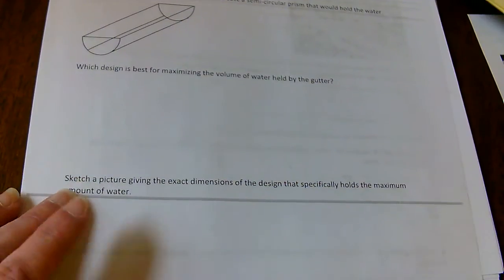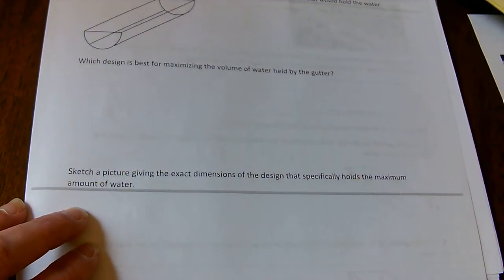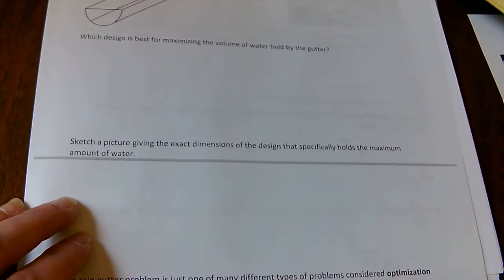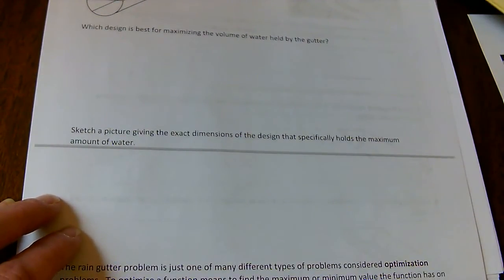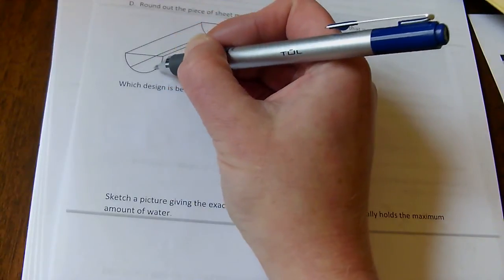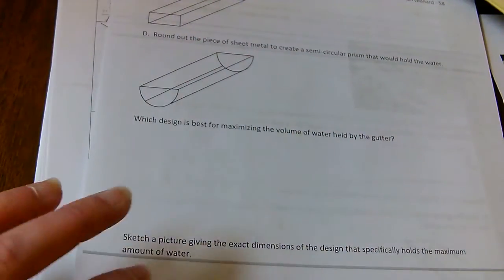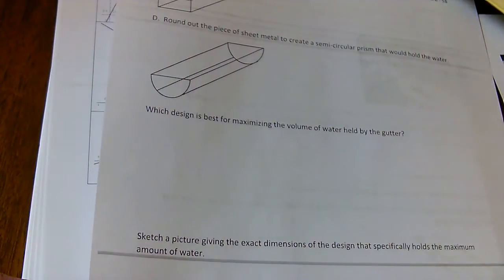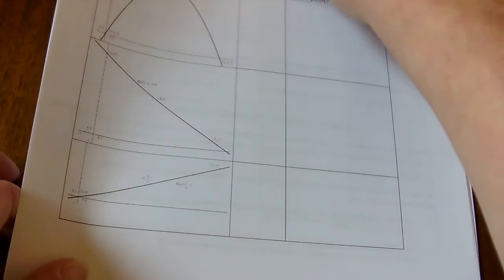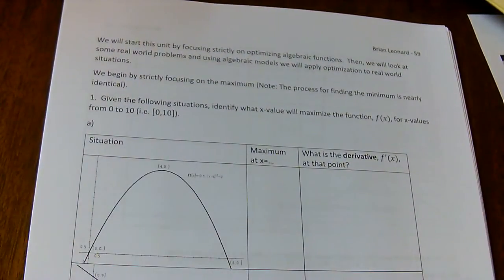I'm actually going to leave this part of it for you. Which one do you think is going to be the best design? And sketch a picture of that exact design using the dimensions. Remember, we've got 24 inches of material. So around here, that'd be 24 going around here, 24 going around three sides here. Figuring out which one is actually going to optimize our water holder is kind of an interesting problem to look at.